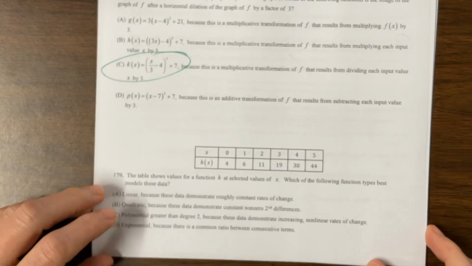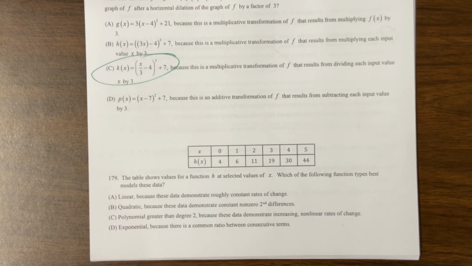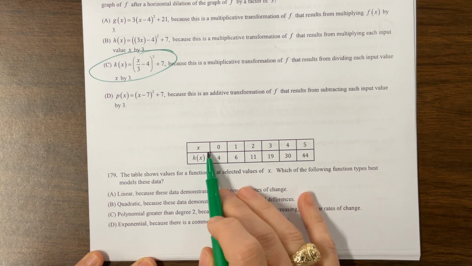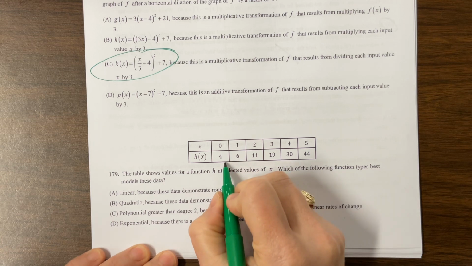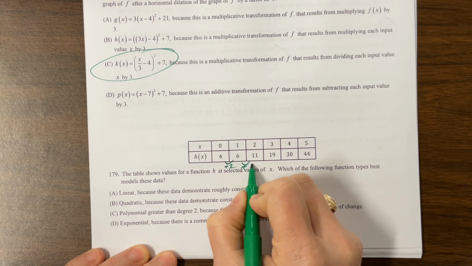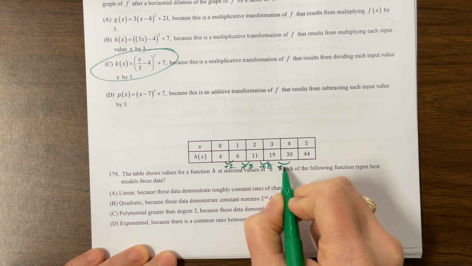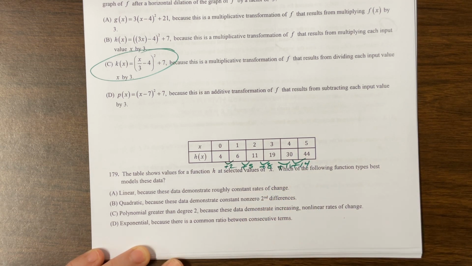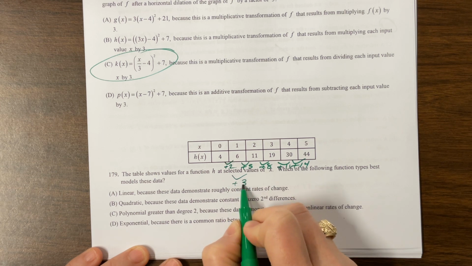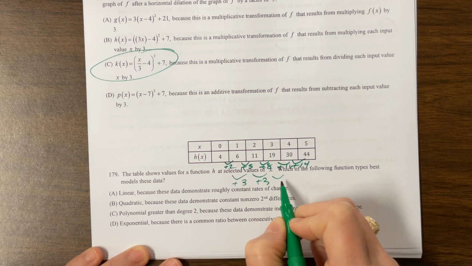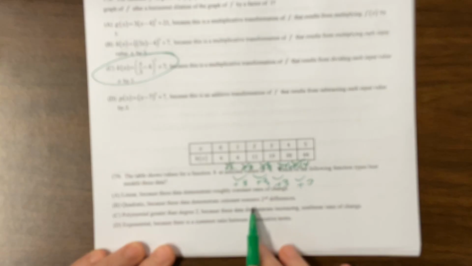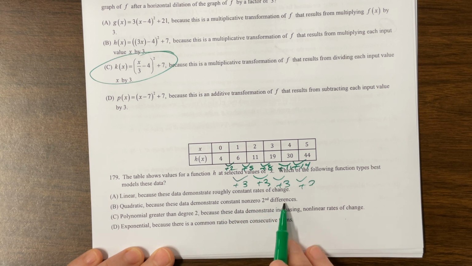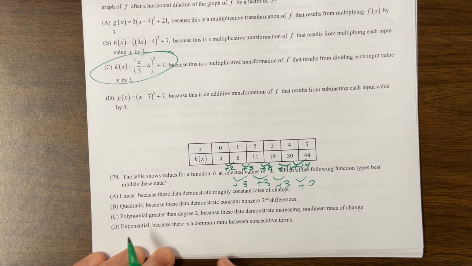Let's see. What type of function models this data? Oh, okay, we'll do a couple of these, and then the bell will ring, and I will be done. Notice the x's are all increasing by 1, which is good. You always want to verify that. I don't necessarily write it down, but what was I doing here? We add 2. Here we add 5. Here we add 8. Here we add 11. Here we add 14. Now you can't read my handwriting, but basically we were adding 3 to all of those. Okay, so it's quadratic because the data demonstrates constant non-zero second differences. Yep. Polynomial degree greater than, nope. Okay, it's quadratic.